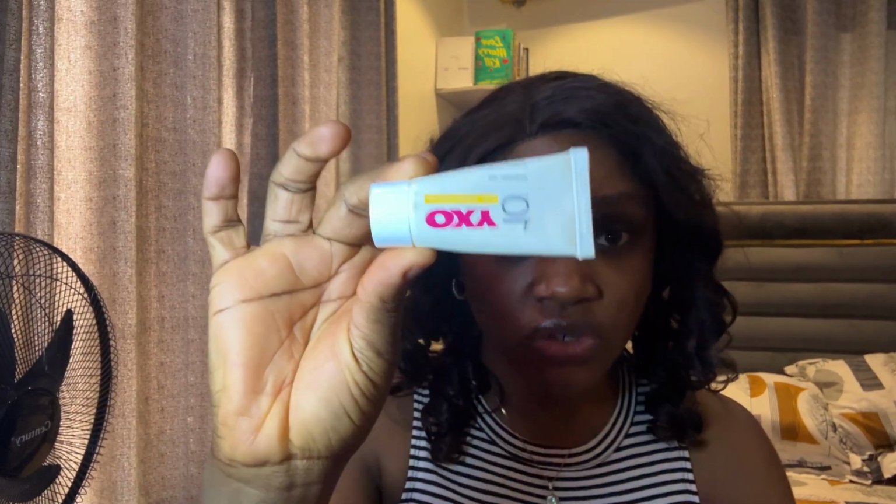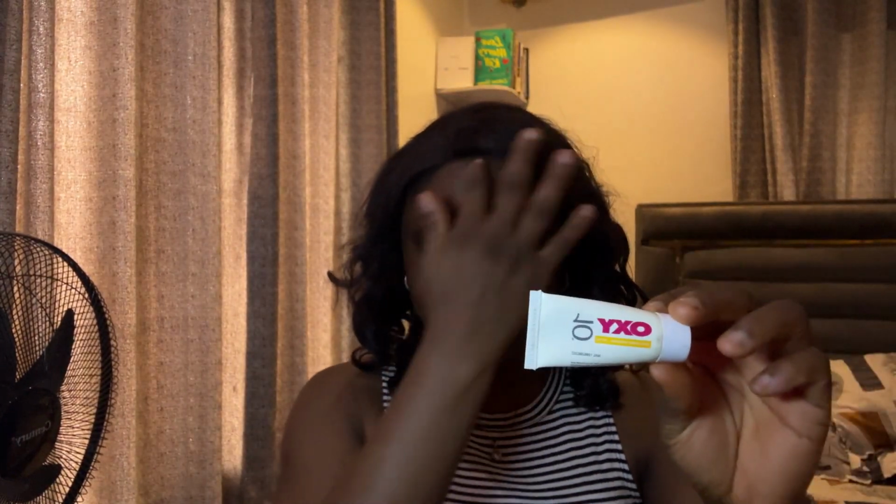It's a small tube, Oxy-10. Let me look for it. Yes, so I'm back, guys. So this was the product the doctor asked me to try. It's benzoyl peroxide, commonly known as Oxy-10 in pharmacy. So I got it in the pharmacy and I bought it and I used it, right? This is like the second container I bought, and I used it and it worked for a while.